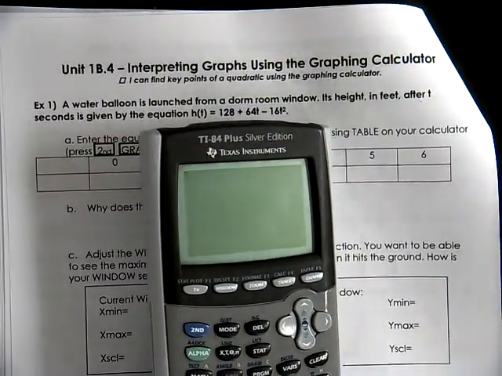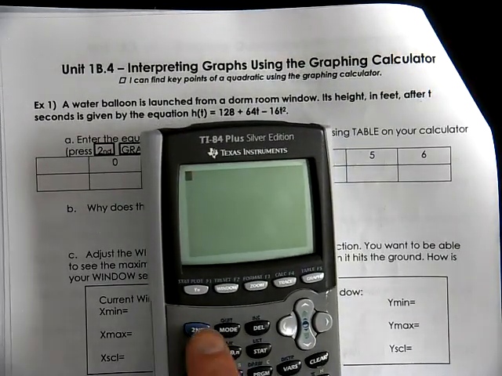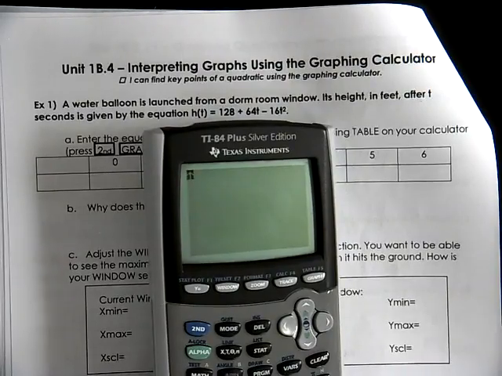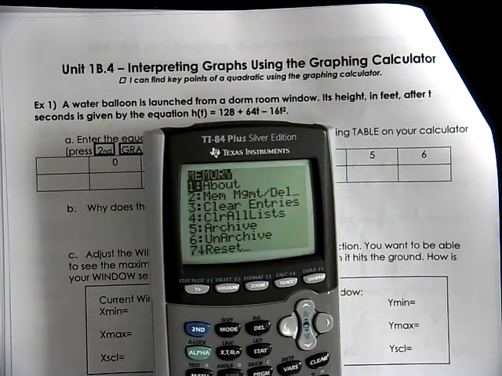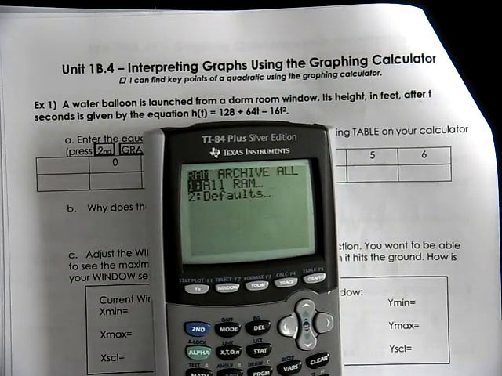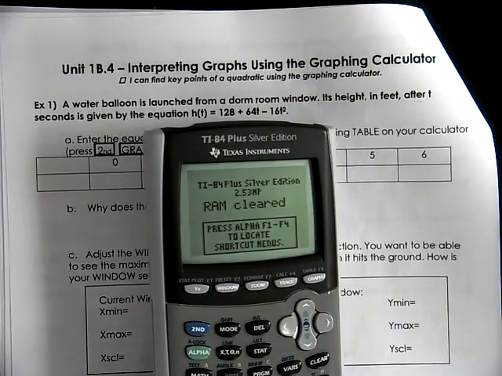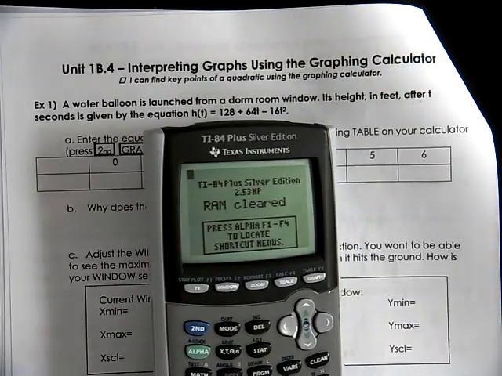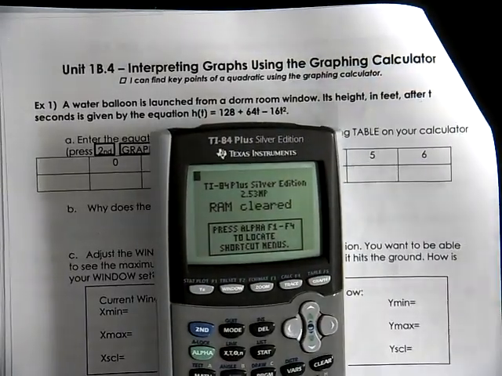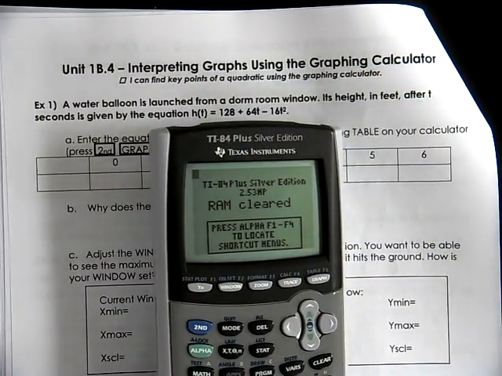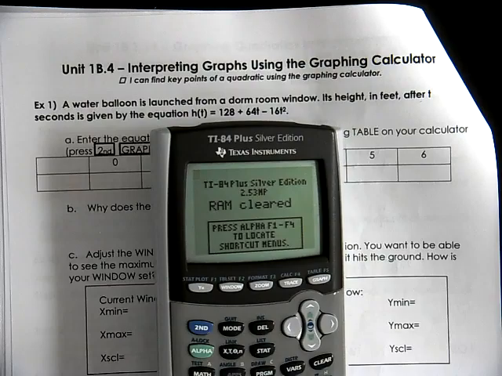So before we start typing anything in, I would always suggest to say second plus 712. And that's going to clear your calculator. Okay, cleans it up. Puts us all in the same expectations.